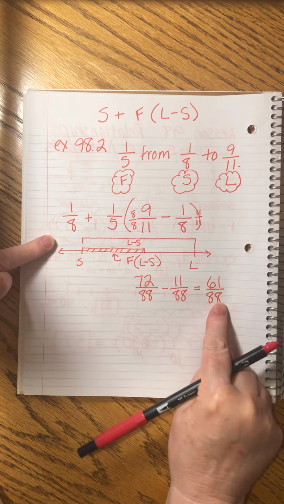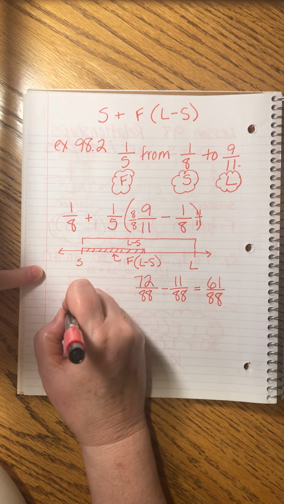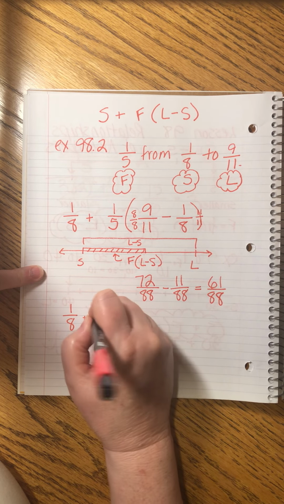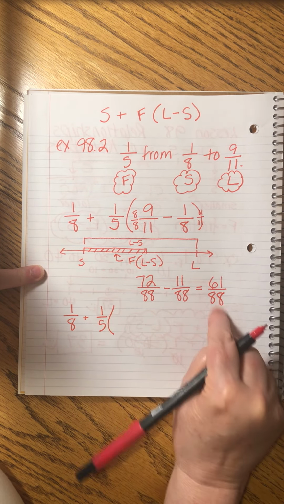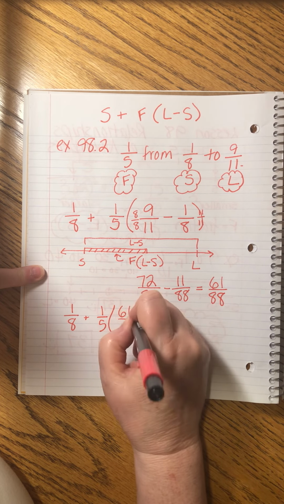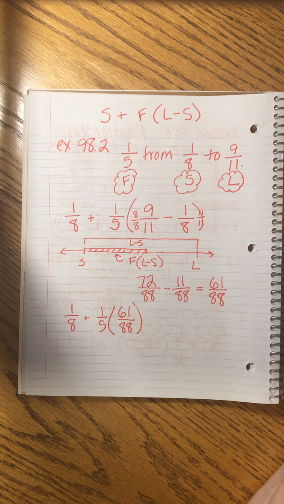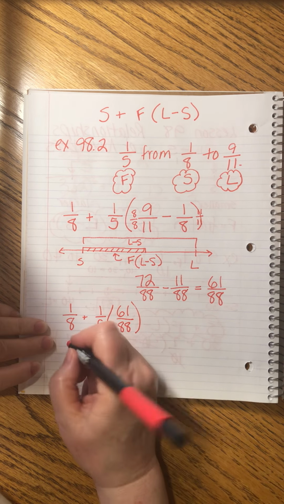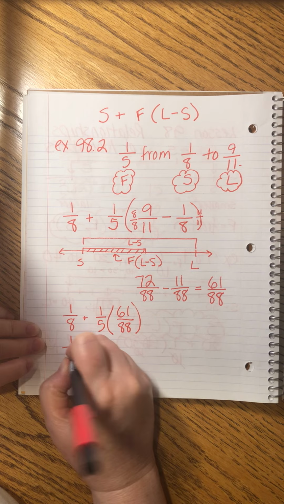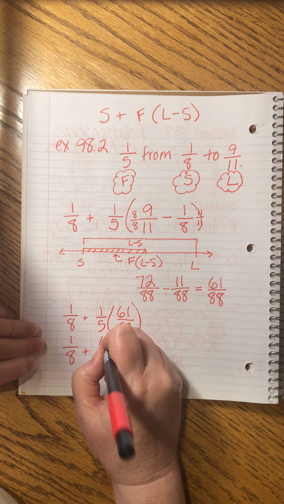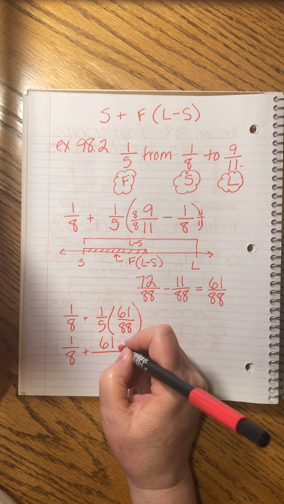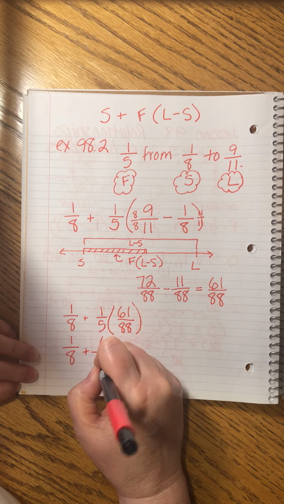Okay, so let's put this back in for this. 1/8 plus 1/5 times 61/88. All right, that's a big multiplication, isn't it? But we can do it. That's going to equal 1/8 plus, and we multiply, 61/440.